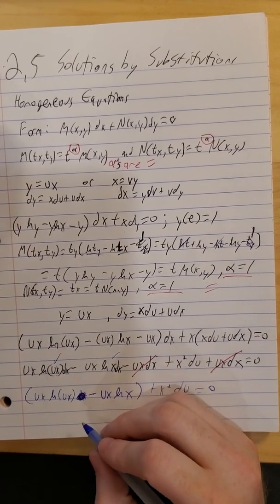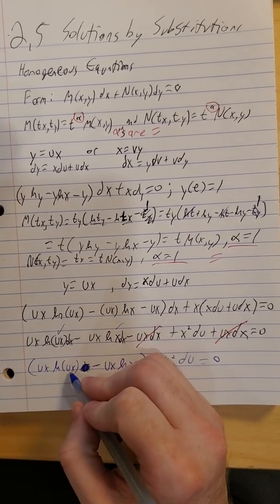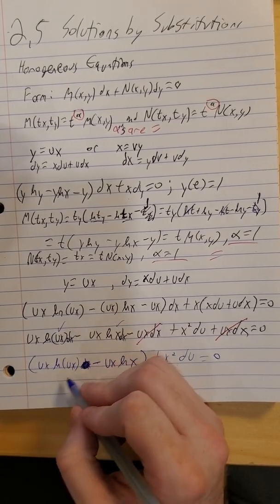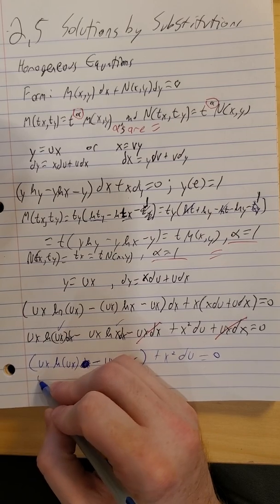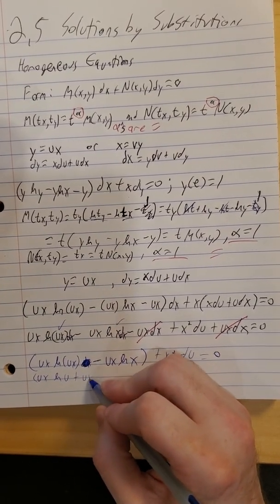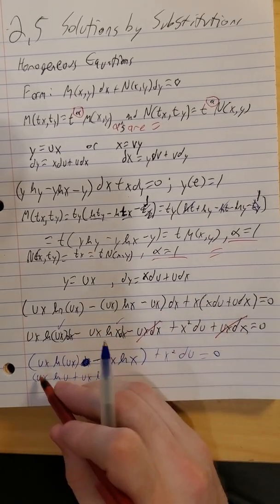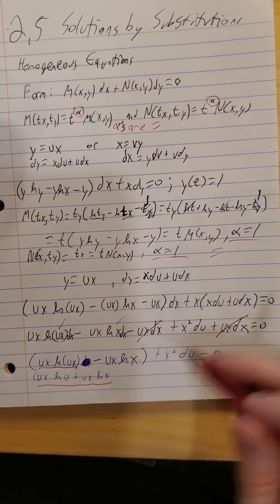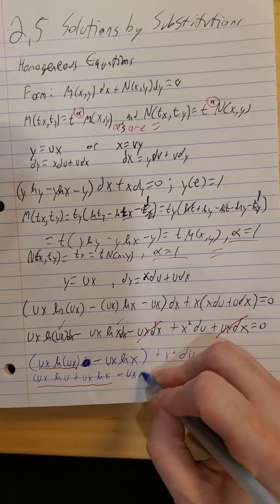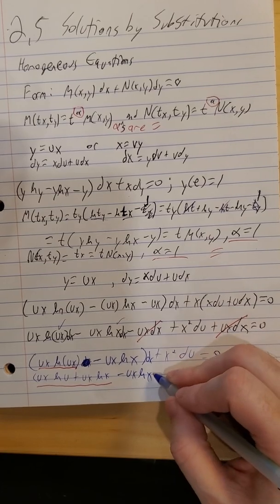So next we can use some properties of logarithms to do a little bit more simplifying. Again, we have the log of a product, which we'll turn into sums. So then we have ux natural log u plus ux natural log x. That's just using properties of logarithms to expand this guy. He turned into those two. Then we have minus ux natural log x. All of these guys had a dx attached.